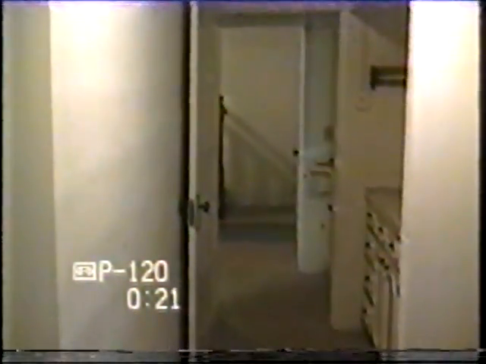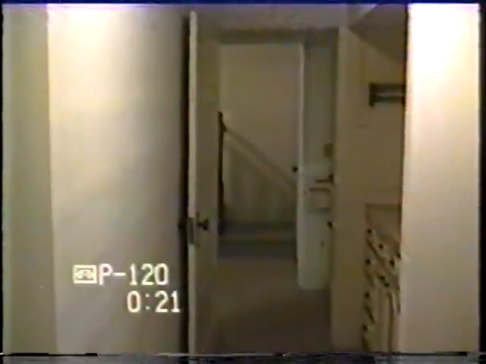View from south to north, standing just inside the door to the wine room, looking back toward the bottom step area, coming down from the main level of the house.